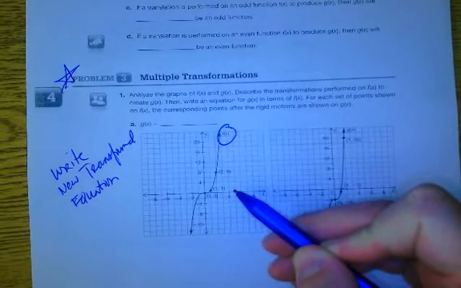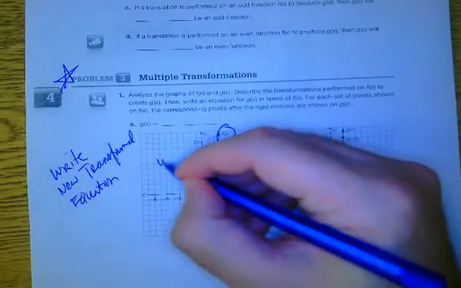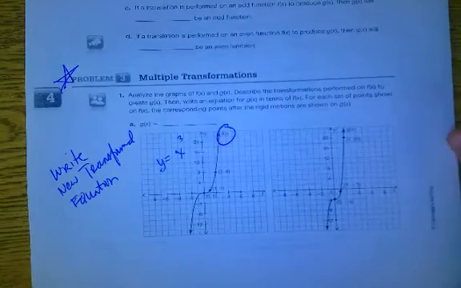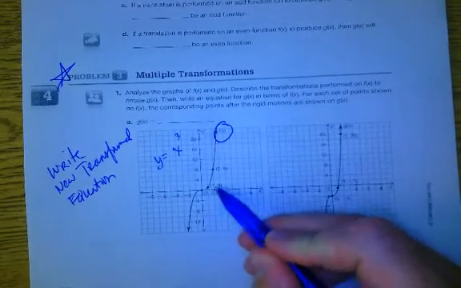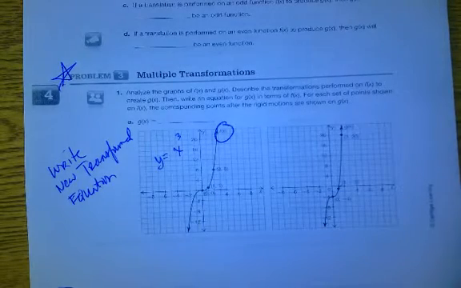What's this equation going to be? This is y equals, or f of x equals, x to the third power. This is x cubed. You should know that shape by now. It goes through (0, 0), (1, 1), (2, 8). And it has odd symmetry, so it's an odd function.